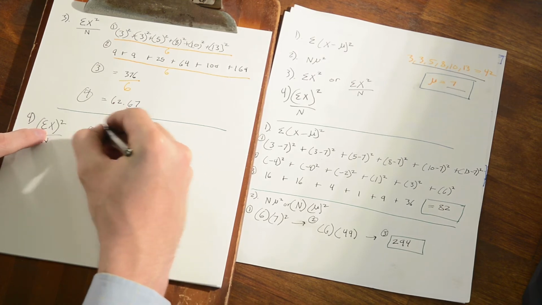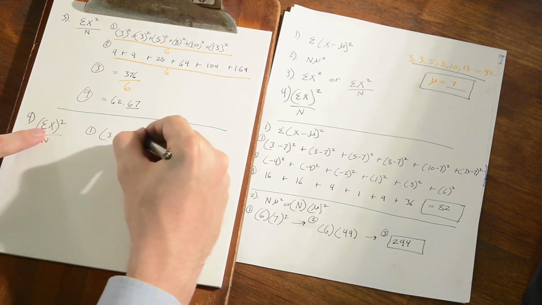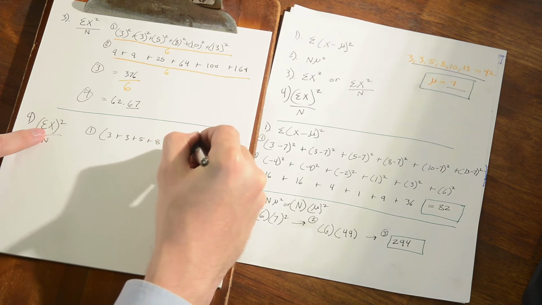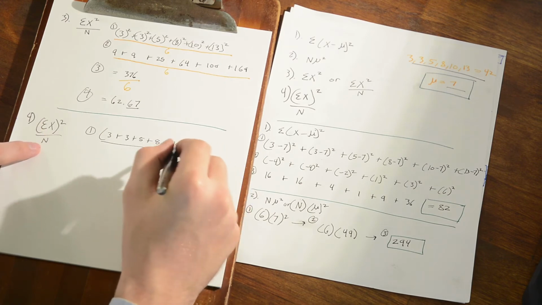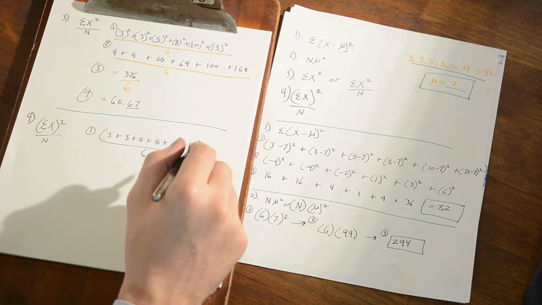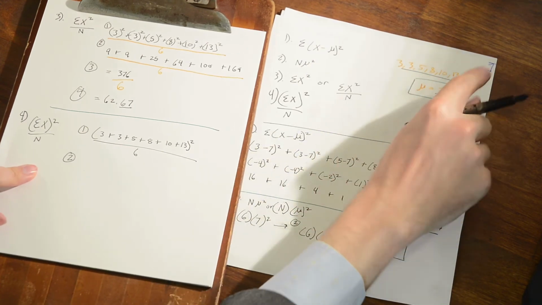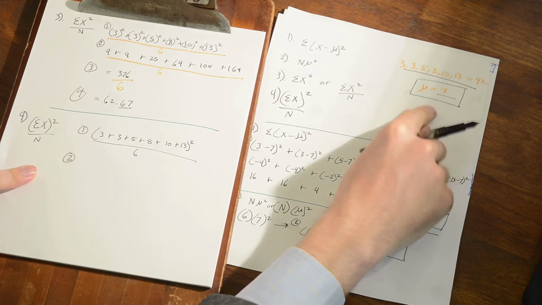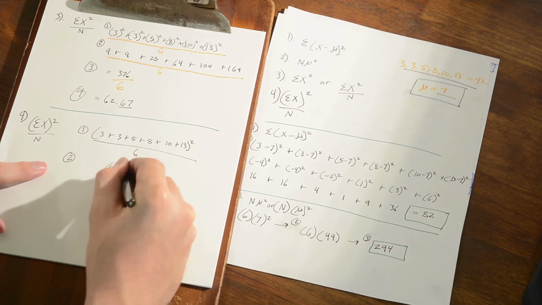So this would look like 3 plus 3 plus 5 plus 8 plus 10 plus 13, squared, all of that over 6, because that's how many pieces of data we have. However, we can skip this step because we've already calculated this information when we found our mean for the earlier chunks of formula fragments. So I know that this is going to sum to 42 squared over 6.